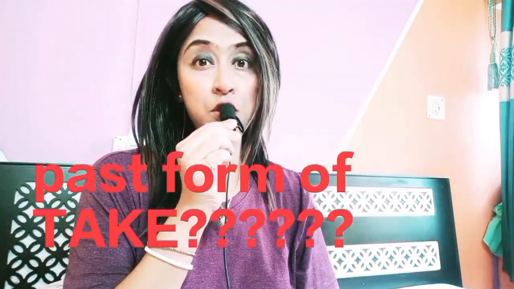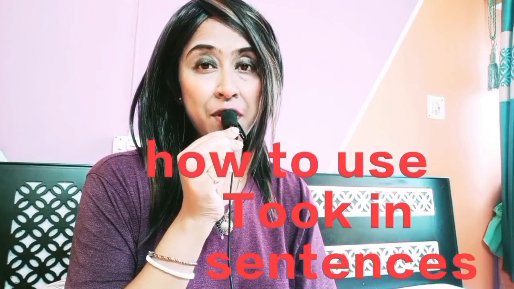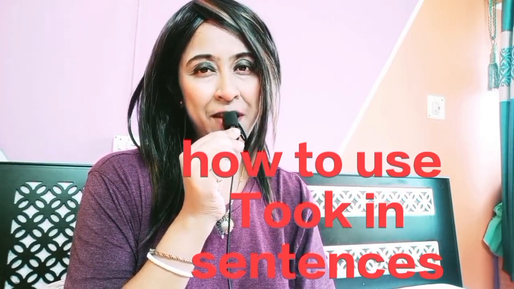Now, another common verb is take. The present form of the verb is take. Now, what is the past form of the verb take? Yes, it is took. Now, how to use this verb took, which is a past form of take, in sentences? How would you convey the idea? For example, some event happened and you participated in that event.